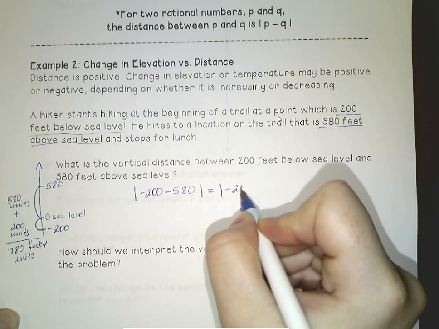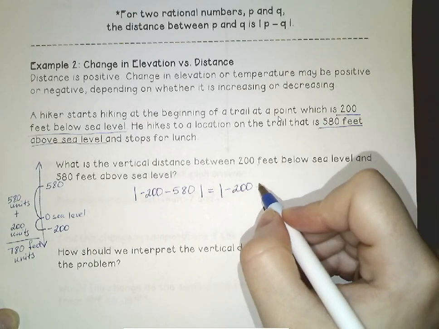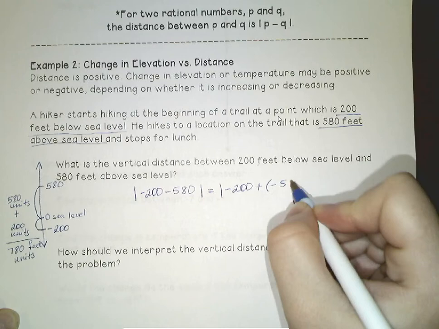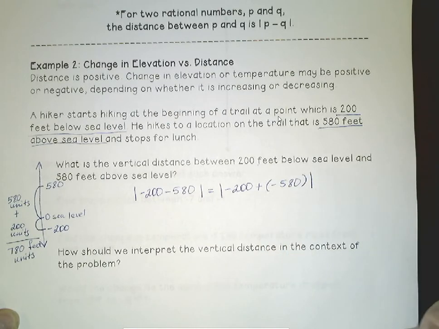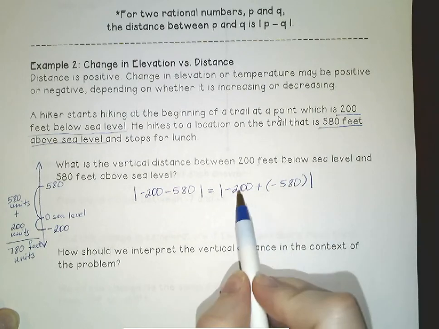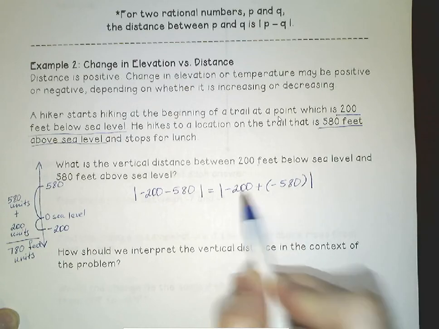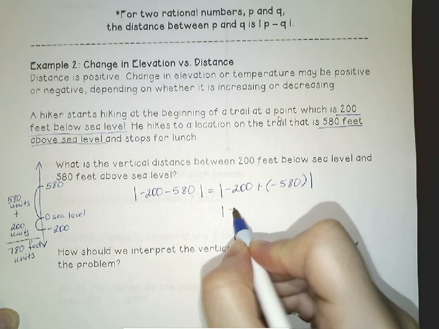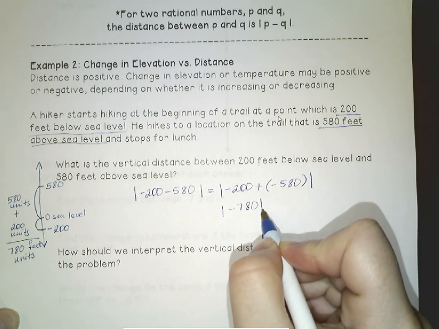Negative 200 plus, and we are not going to add 580, but we are going to add negative 580, because that is the additive inverse of 580, right? Okay, so now we have an addition problem of two negative numbers. We will add two negative numbers together, and that will give us negative 780 in the absolute value box.